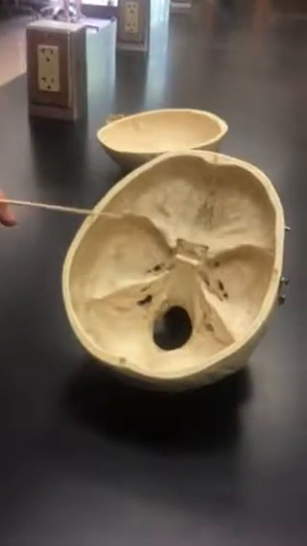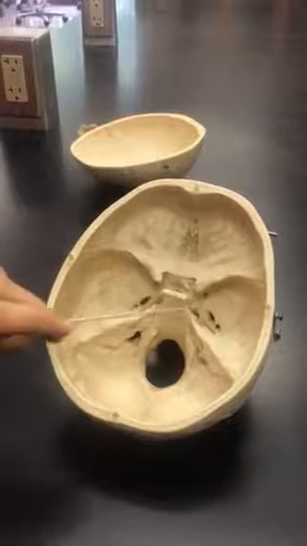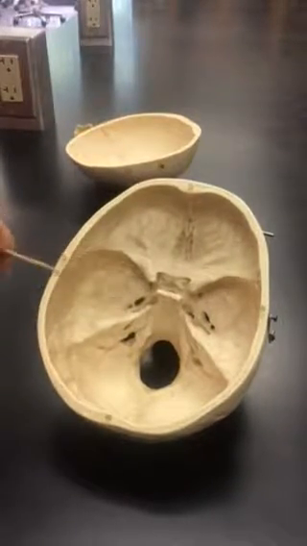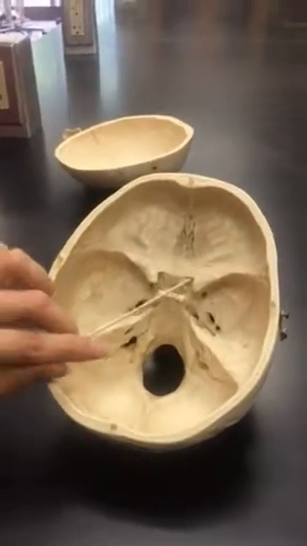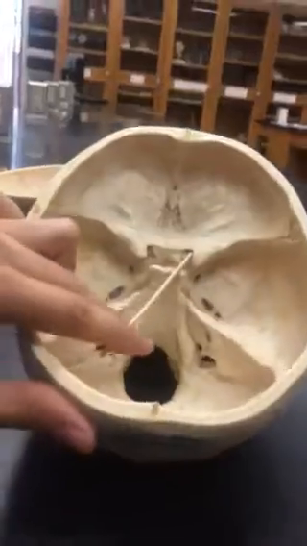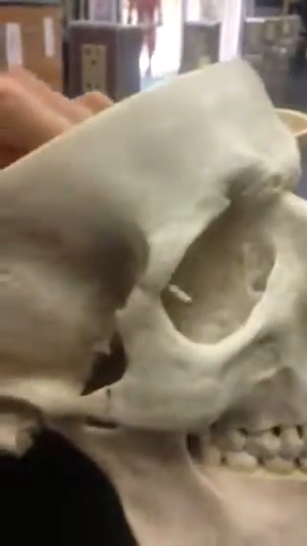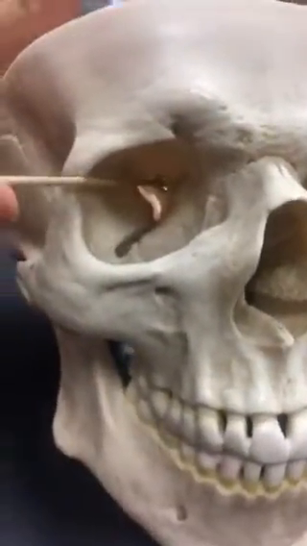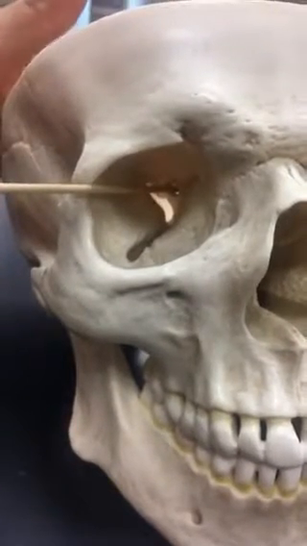Okay, so we're gonna go over the holes inside the skull. So if we look at the sphenoid bone here, these are the lesser wings, this is gonna be the greater wing, and I'm gonna put my stick in this hole over here. This is the optic canal, right there. We turn it around, we could see it in the orbital area. So it's important to know it from both sides.